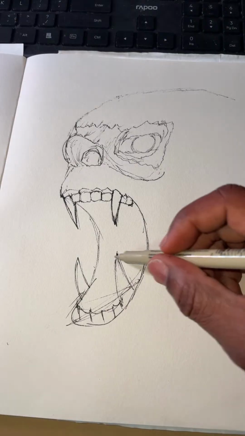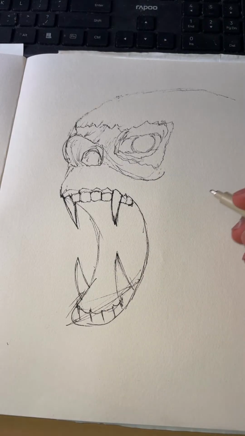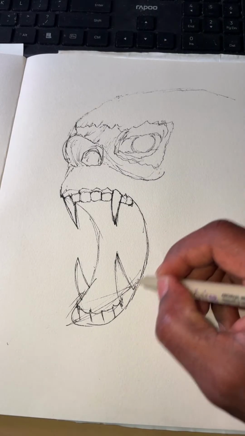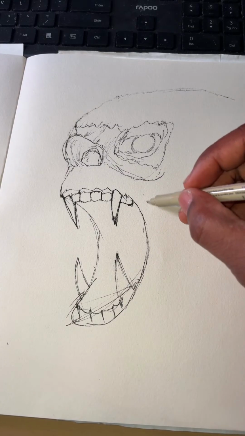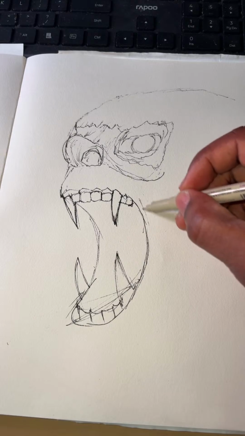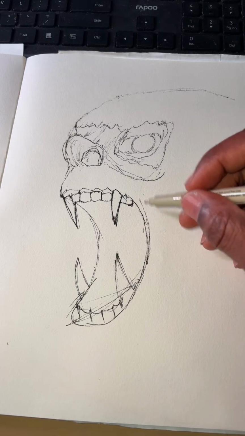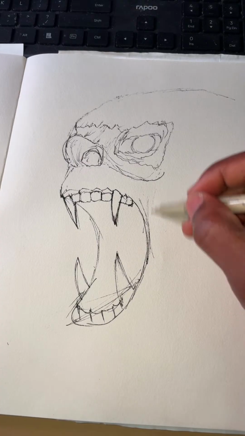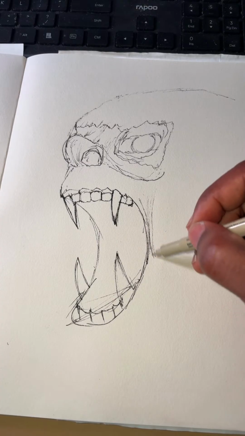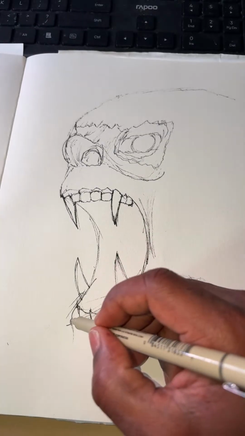Alright, so right now I have the layout, right? And the teeth. And this area, the cheekbones, is going to come here. And here, because he opened his mouth so wide, this place is going to have a couple of stretches.